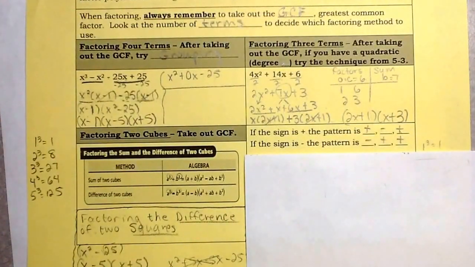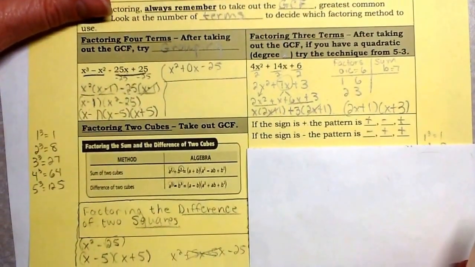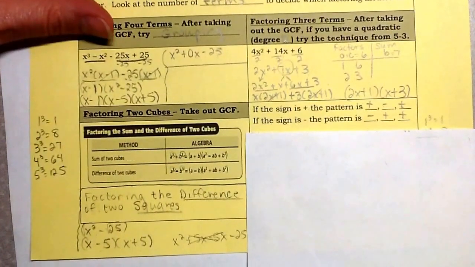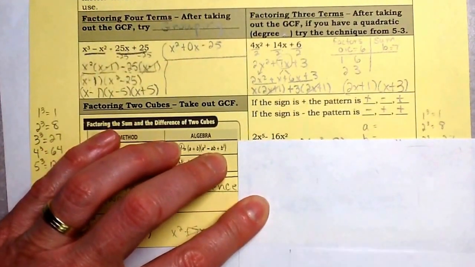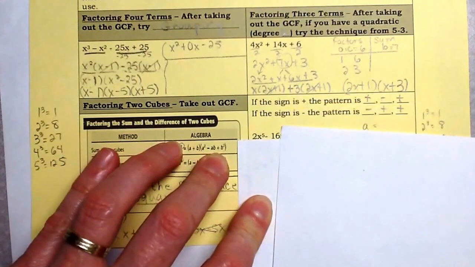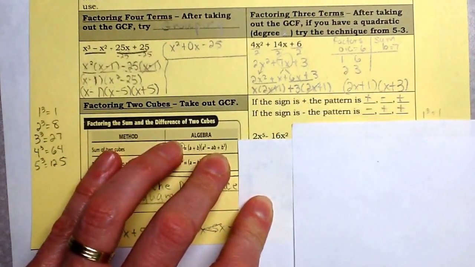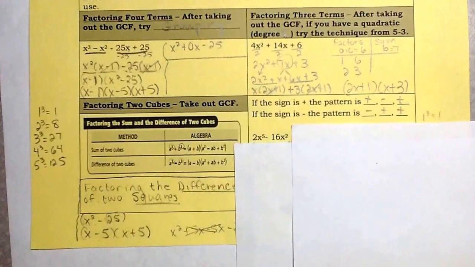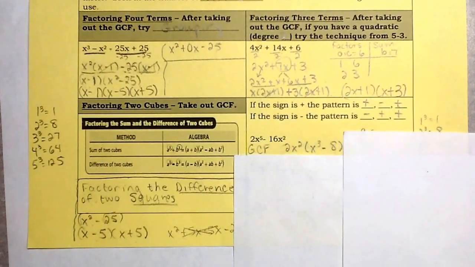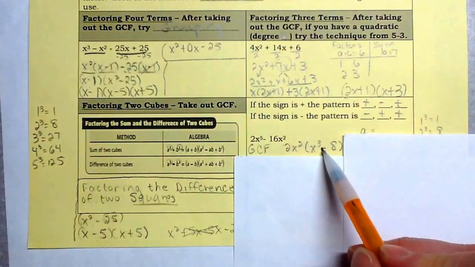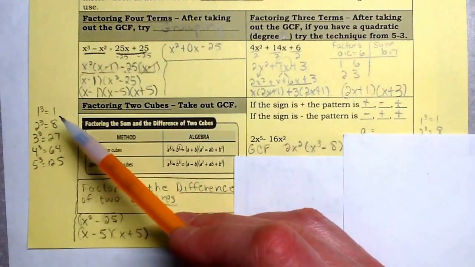So what you're going to do is take the cube root. Well, first let's pull out a GCF here. Let's find our example. We can divide everything by 2, and the highest power we can divide is x squared. So the GCF is 2x squared, and that's going to leave me with x cubed minus 8. Well, this is a cube, and 8 is also a cube.